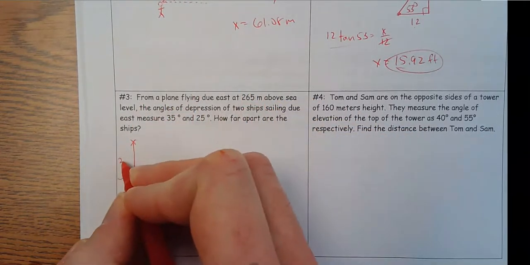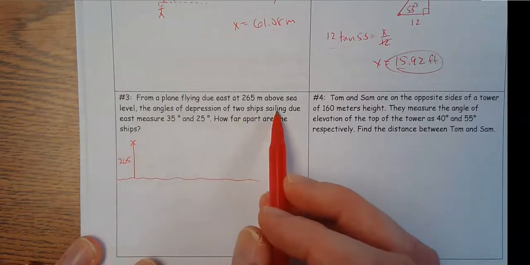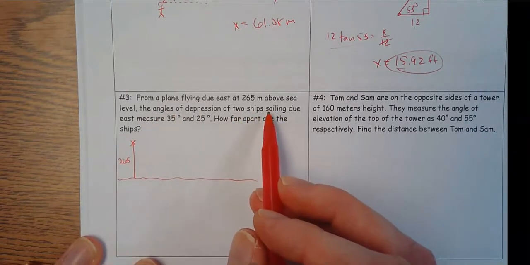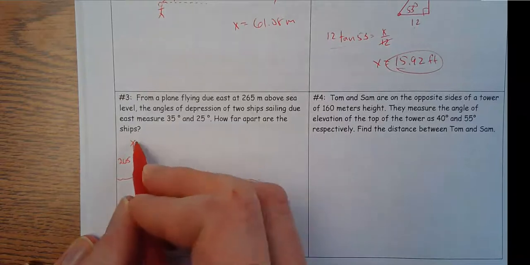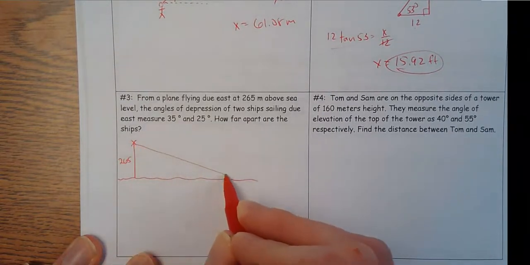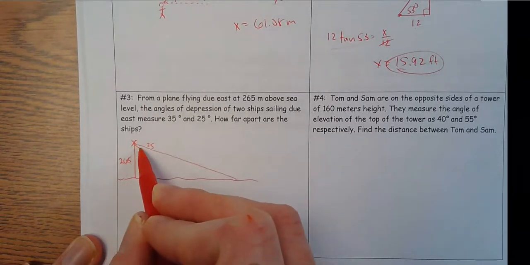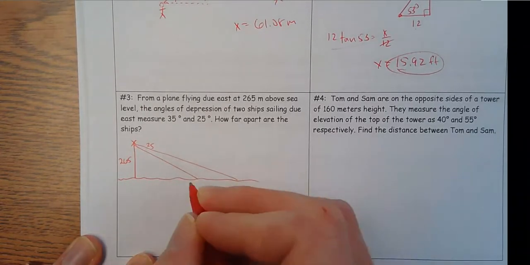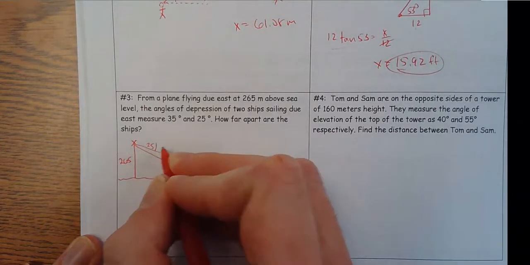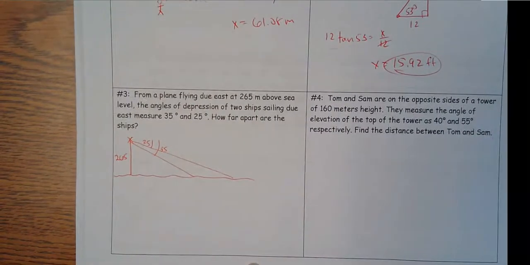It is 265 meters above. The angle of depression to two ships, to one of them it's 35 degrees, and one of them it's 25. So you think, I'm going to look down 25 degrees to the further one over here somewhere. So that's 25 degrees. Then we're going to look a little bit further down, 35 degrees to another one. So this is 25, this is 35 degrees.